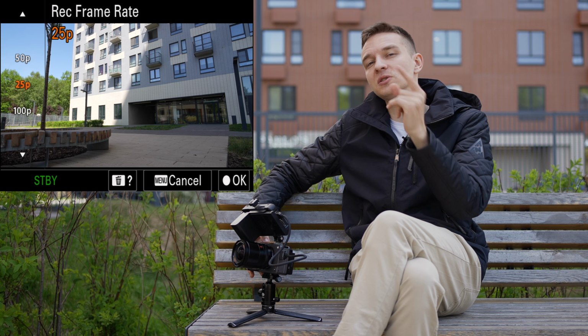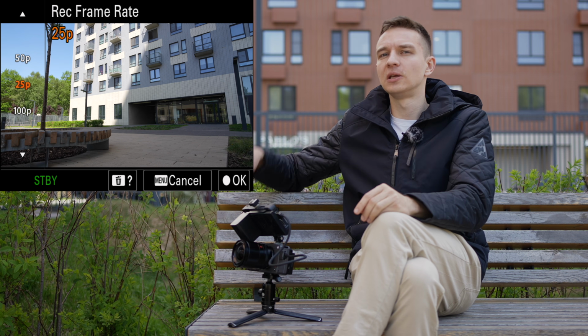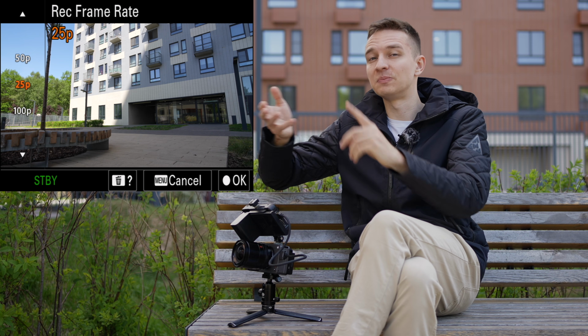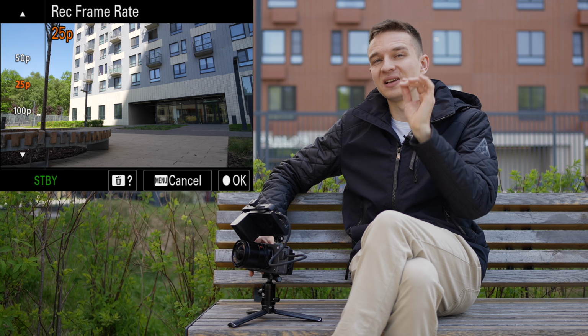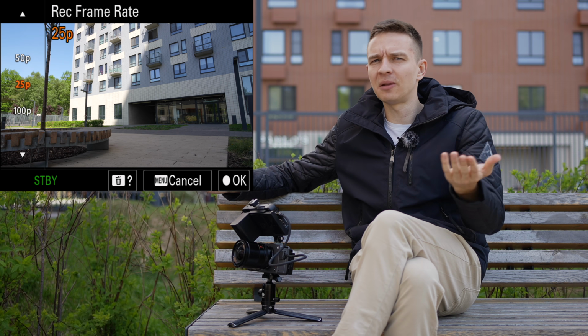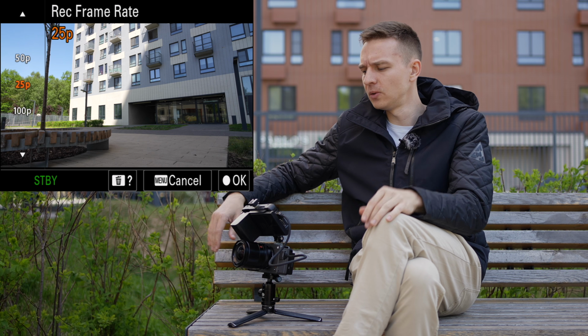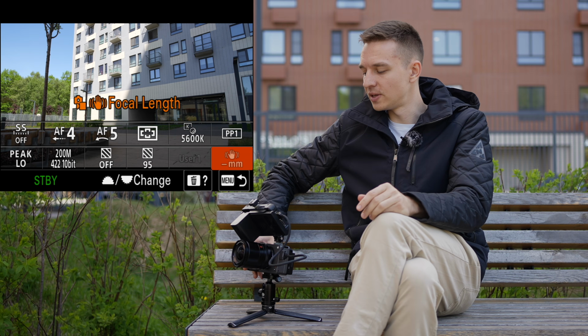But keep in mind, if you switch in this mode from 25 to 50, for instance, you'll be switching to the previous bitrate and bit depth that you've set. So you need to set your camera to the exact bit rates that you need before shooting, or if you always shoot in 10-bit and maximum bitrate, it will be easier for you. And after switching to 50p, you'll be shooting in the bitrate that you've chosen.